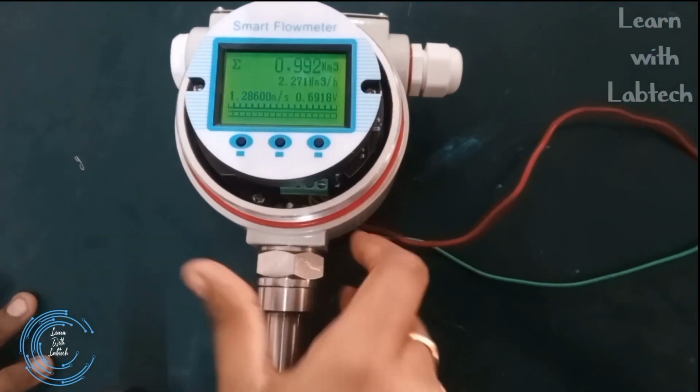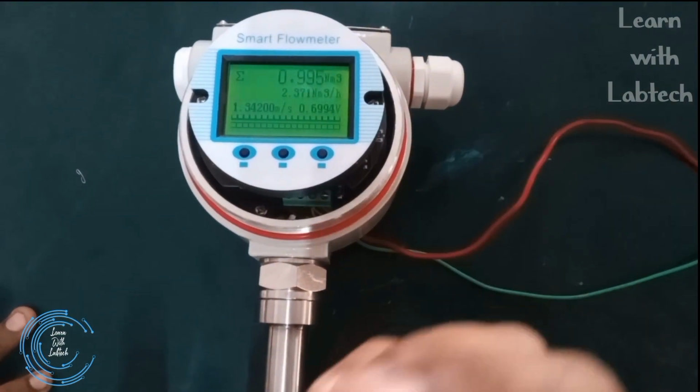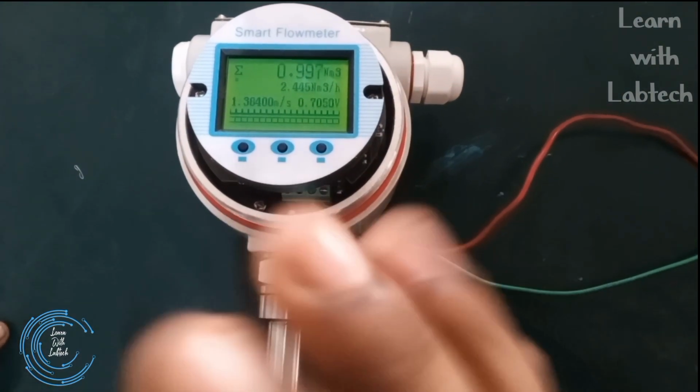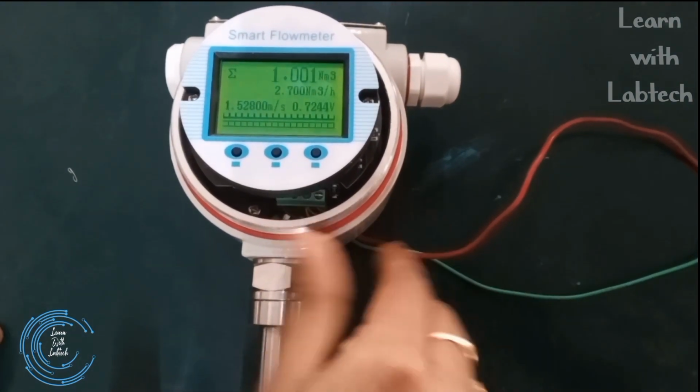Finally, the technical advantage of thermal gas mass flow meter, it has digital design, it gives an accurate measurement, and the display has the mass flow rate, standard volume flow rate, cumulative flow rate, and standard flow rate.